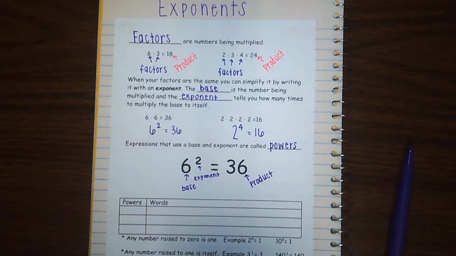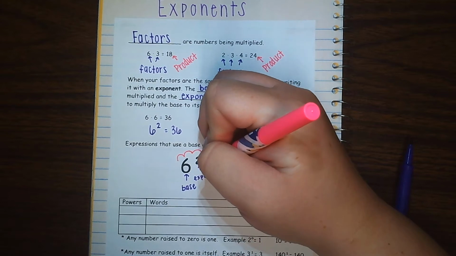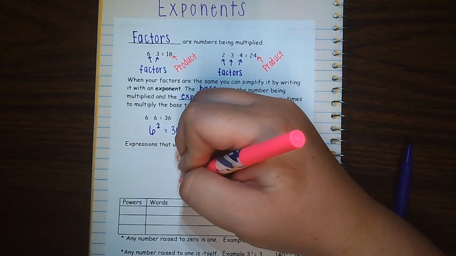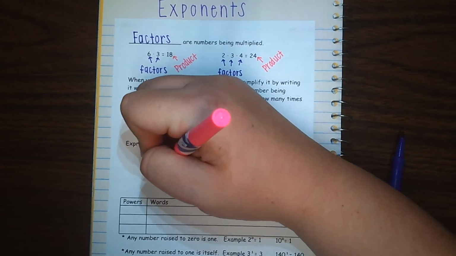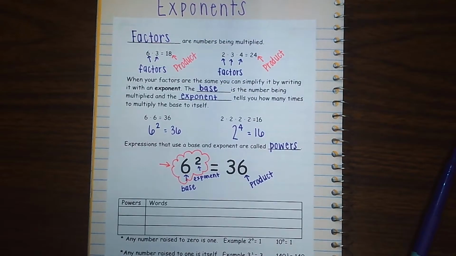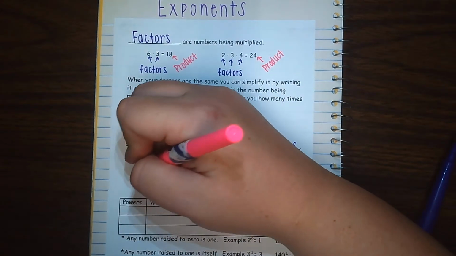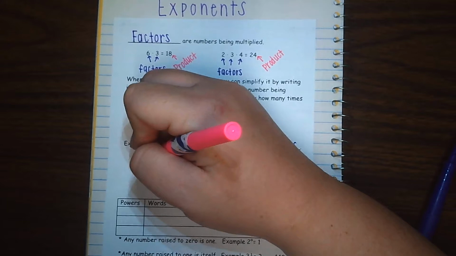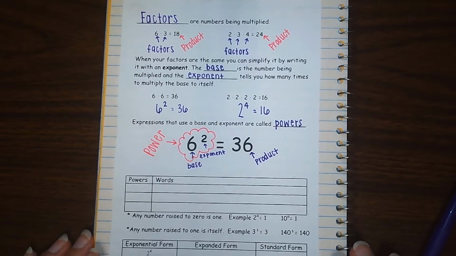But now, if I combine the 6 and the 2, the exponent with the base, this all together is called a power. P-O-W-E-R.